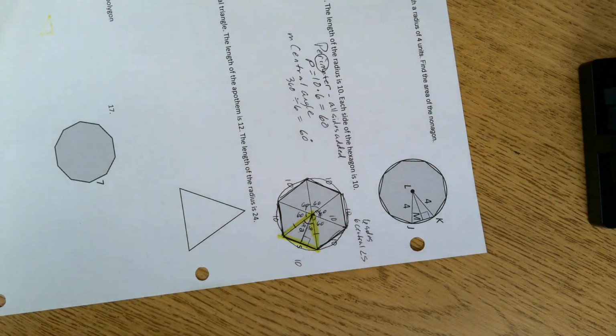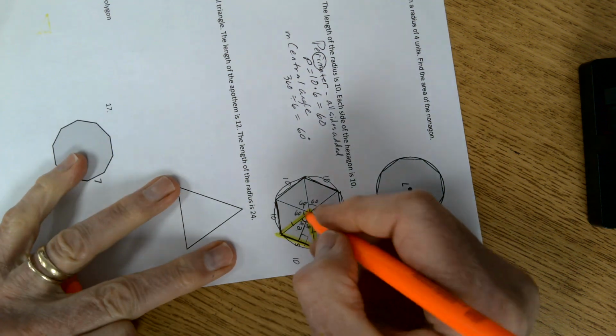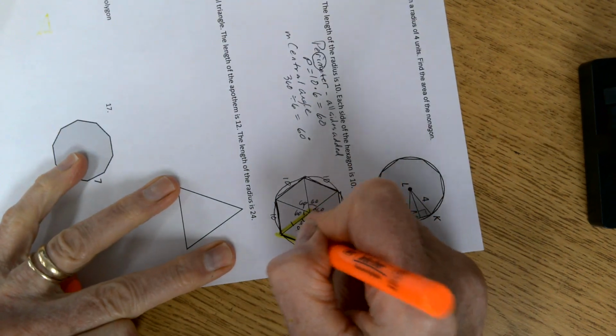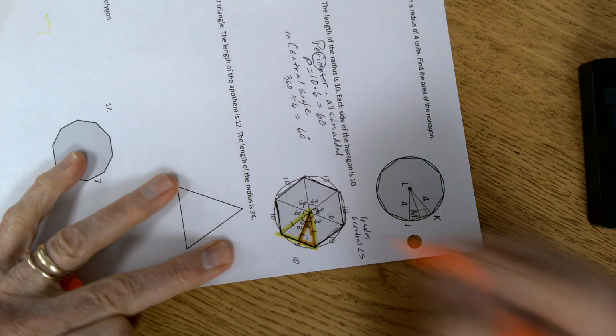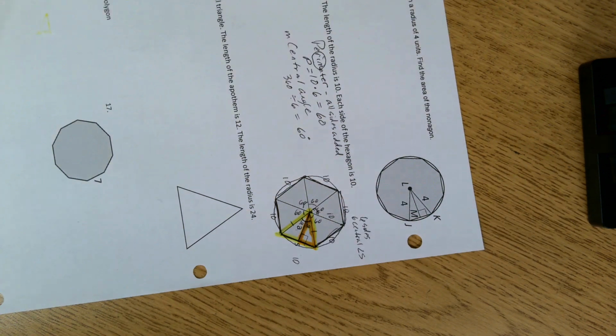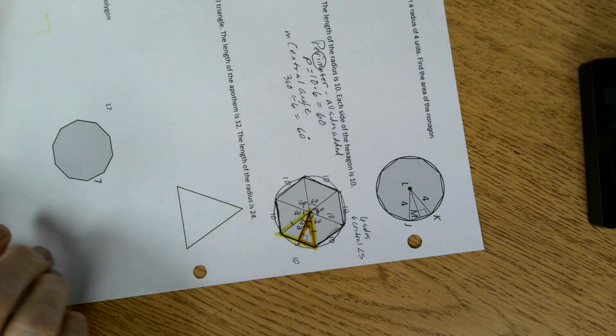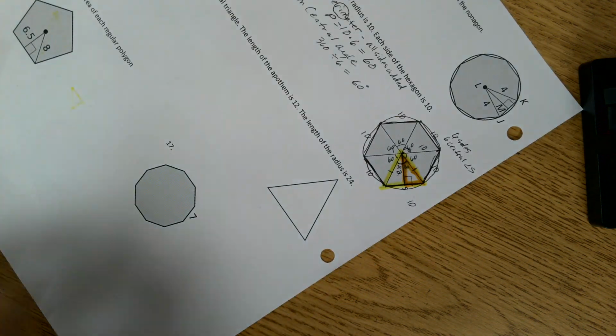Now, I'm going to work with just this triangle right here, so I can find the apothem. Just that triangle. That's all I'm going to work with. I'm going to pull it out over here.